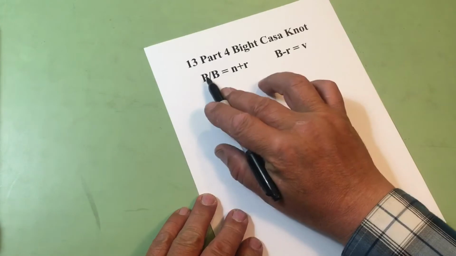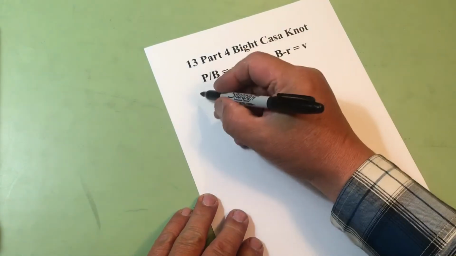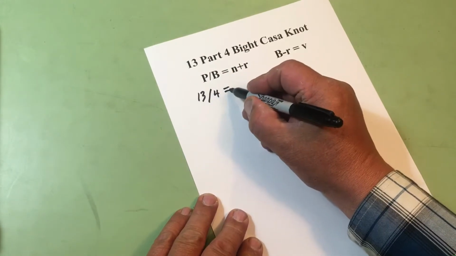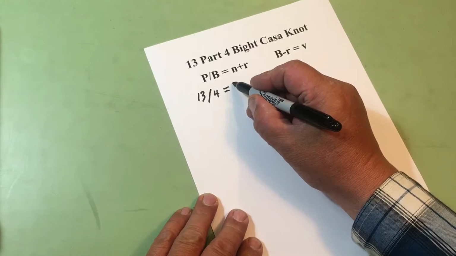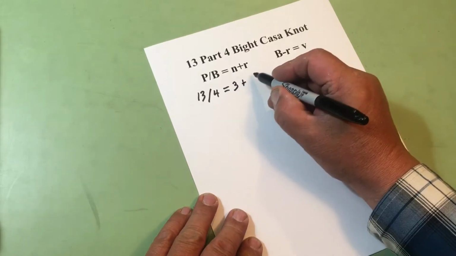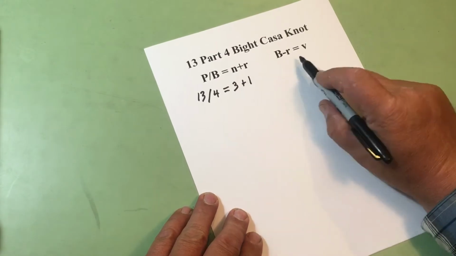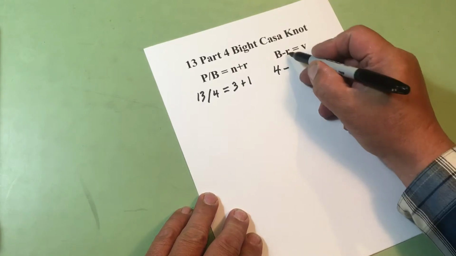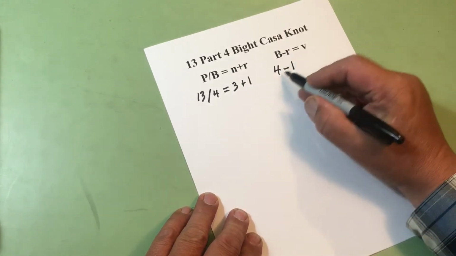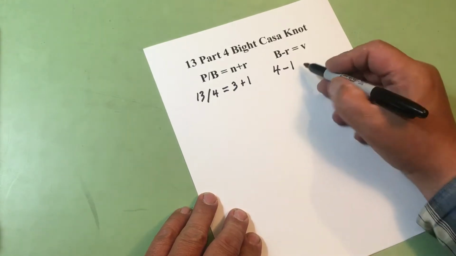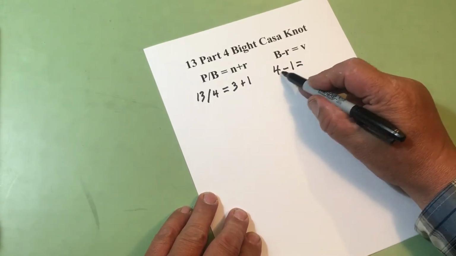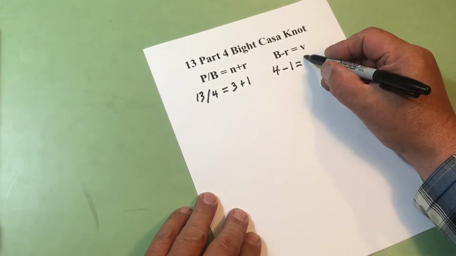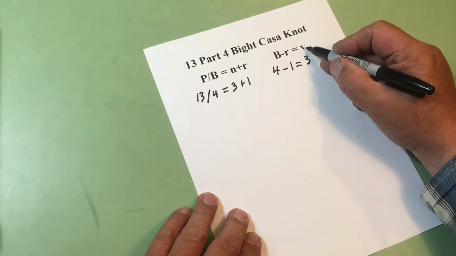is do our first formula, parts divided by bights. We have 13 parts divided by 4 bights. 4 goes into 13 3 times with a remainder of 1. Now we do our second formula, bights minus the remainder. So that's 4 bights, remainder of 1. 4 minus 1 is 3. 3 is our count value V.